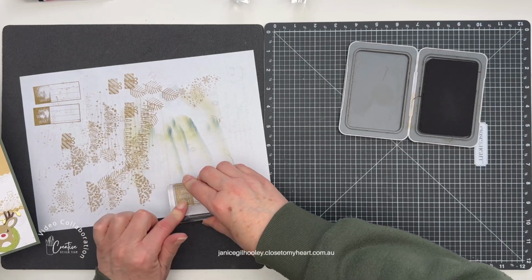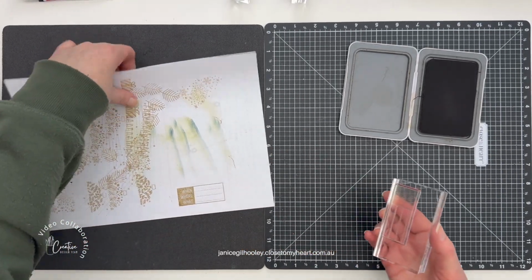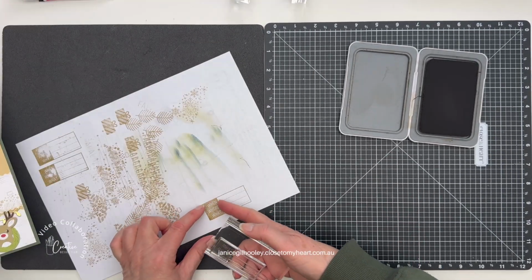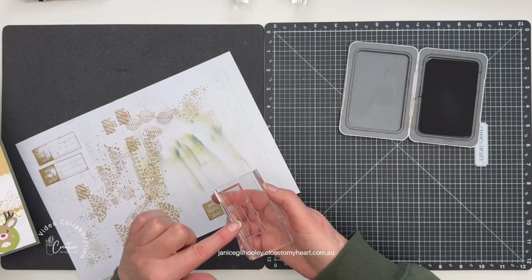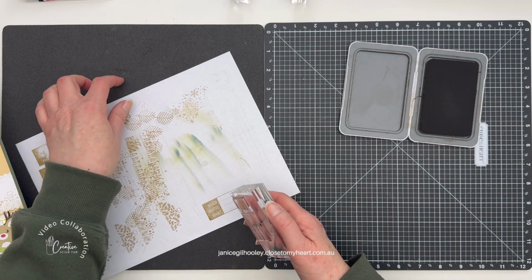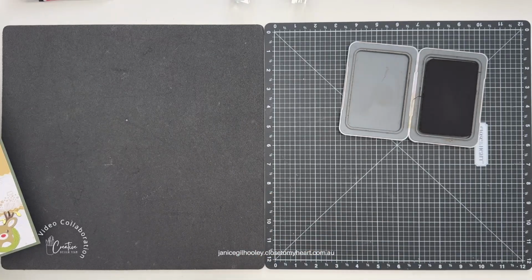And let the ink soak into the paper. So that looks much better. So you can see the difference. When there's a solid area on a stamp image and you're using a photopolymer stamp, it does pay to have a spongy surface to stamp onto.